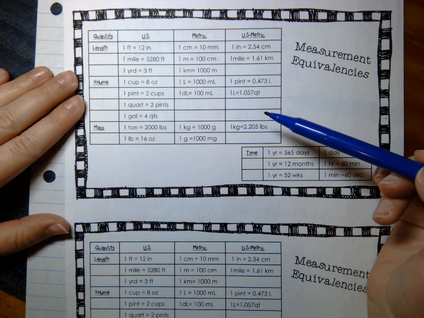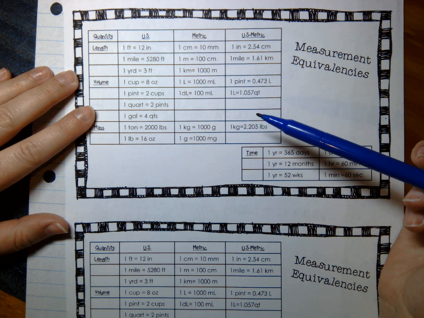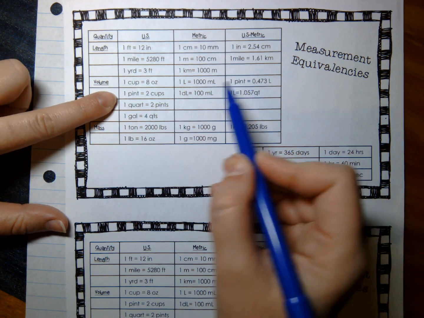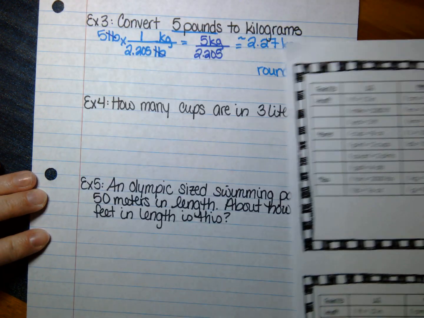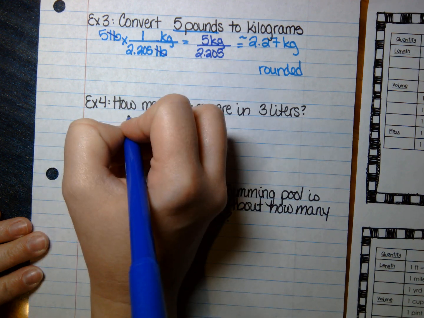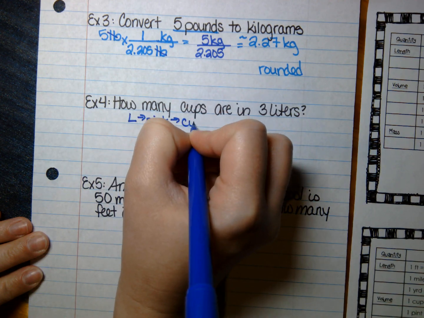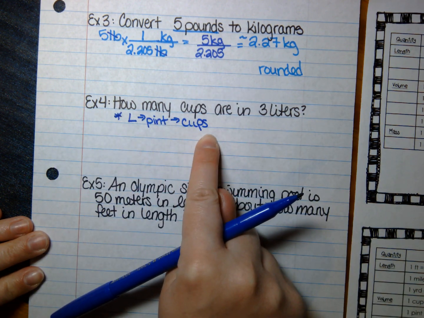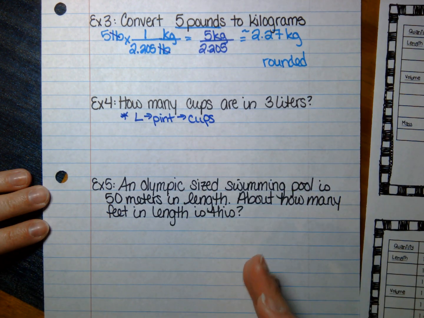As you can see, I don't have a direct conversion between cups and liters. However, I have over here liters to pints, and then over here I have pints to cups. So I'm going to do 2 fractions like I did previously. I'm going to start with my 3 liters. Well, I'm going to go liters to pints and then to cups. Sometimes it's helpful to set up your plan of attack, or your process, so that you know what each fraction is going to look like.